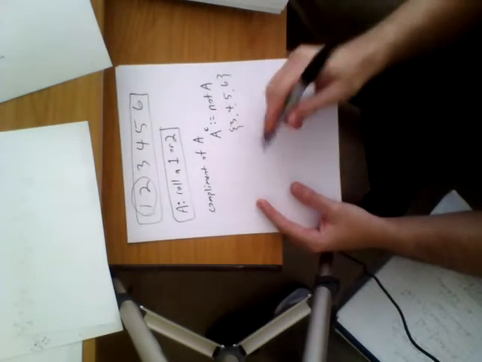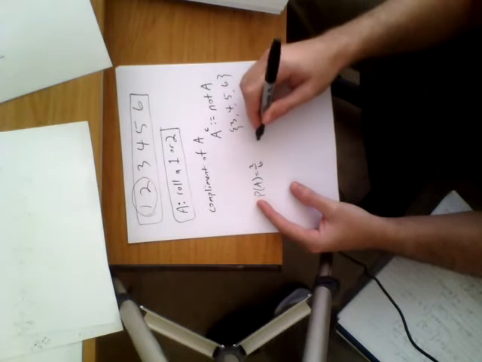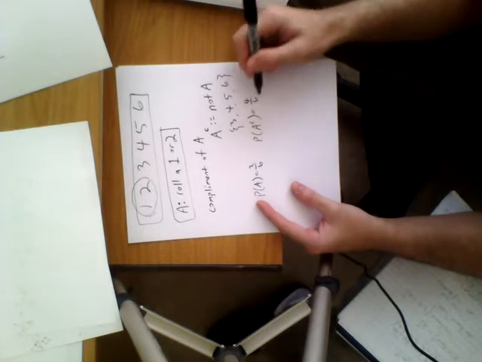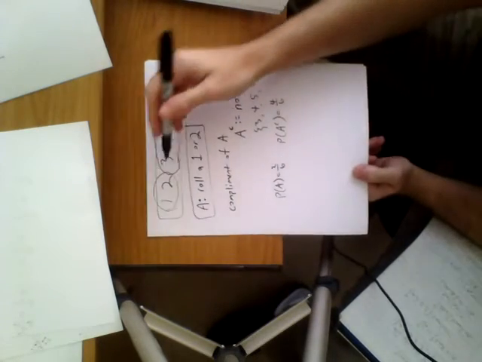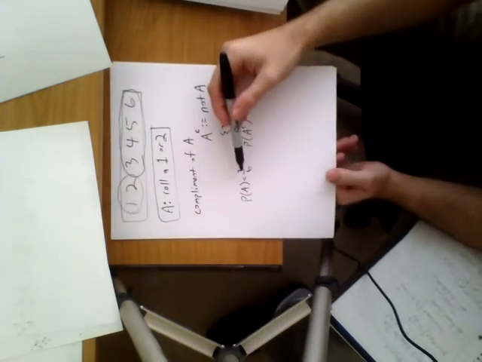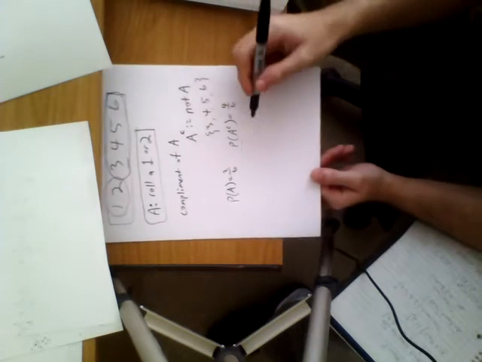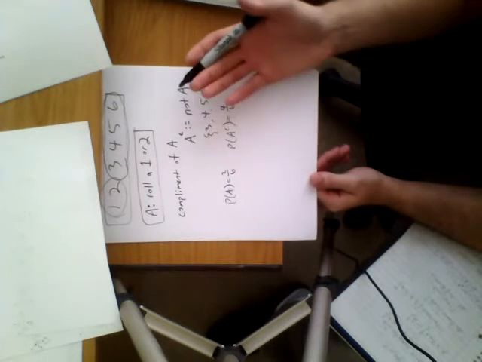So the probability of A we see is 2 out of 6. The probability of A complement is 4 out of 6. And it makes good sense. We can see here that there's this relationship. If I take probability of A plus probability of A complement, and I add these two together, I'm going to get 6 over 6, which is 1.